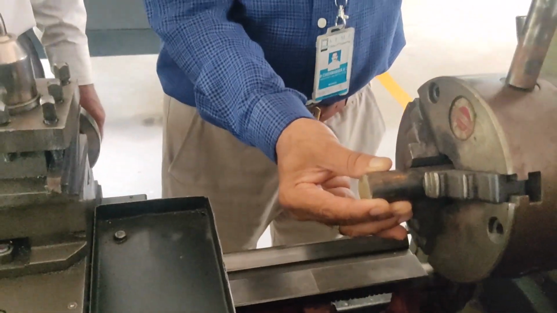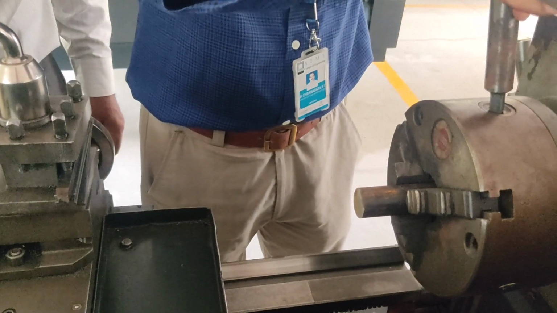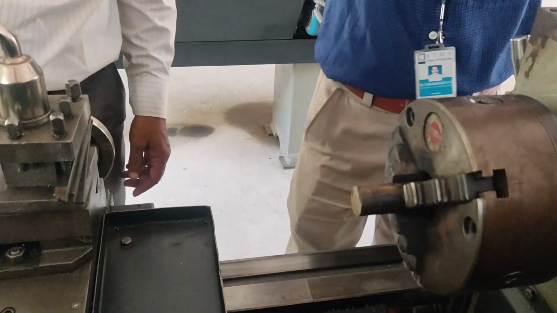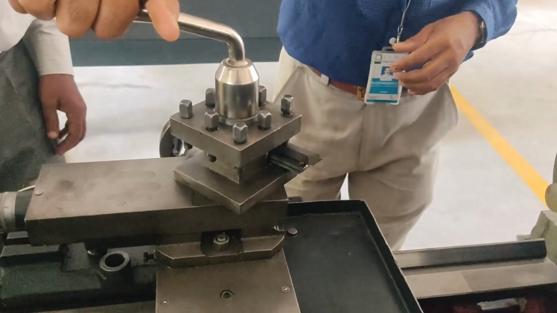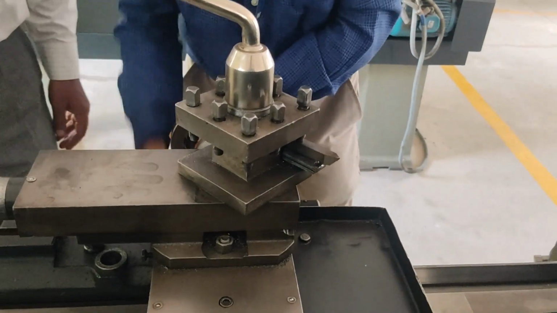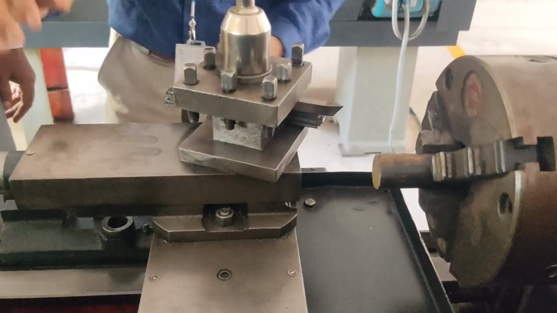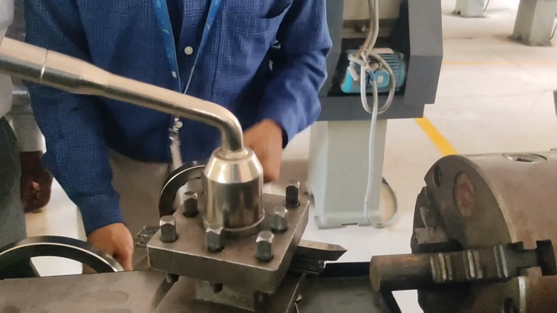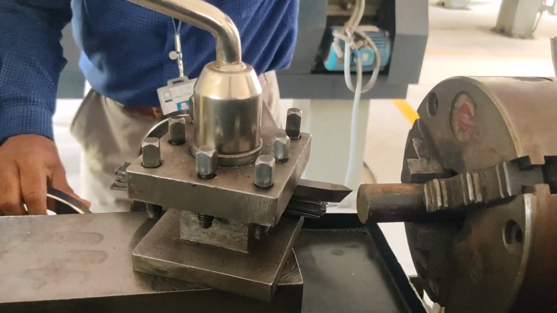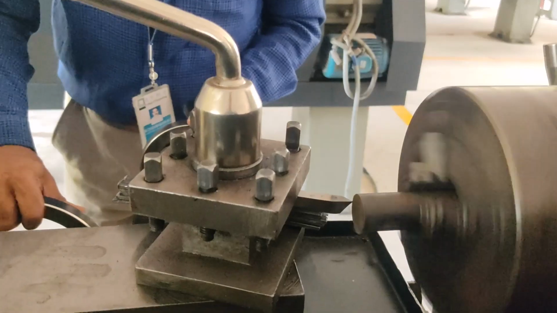Now let us fix the workpiece using the 3-jaw chuck here. This has been tightened properly to clamp the workpiece rigidly. Now move the carriage towards the workpiece. Let us go for the facing operation first. Now the tool is advanced towards the workpiece. Now we are leveling the tip of the cutting tool. Now the tool is advanced.